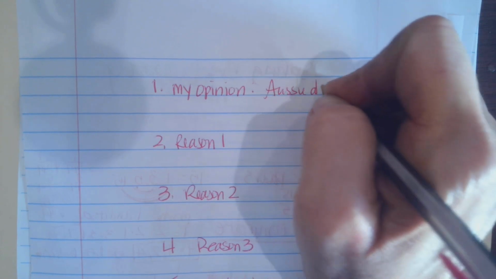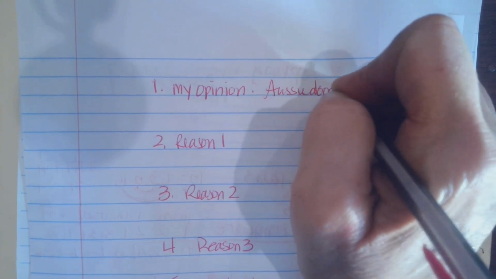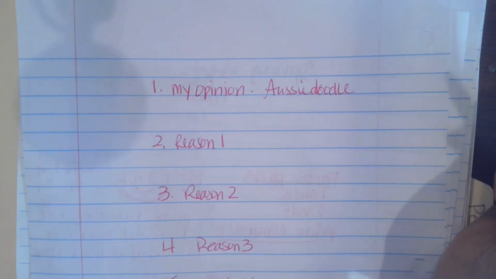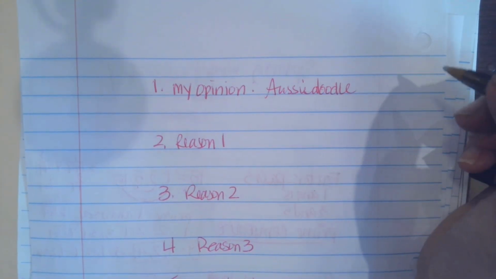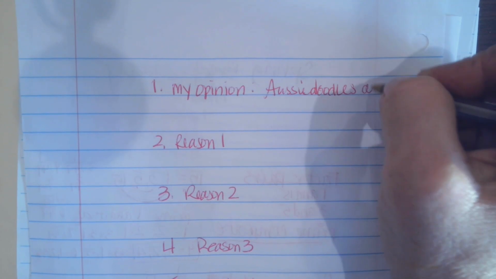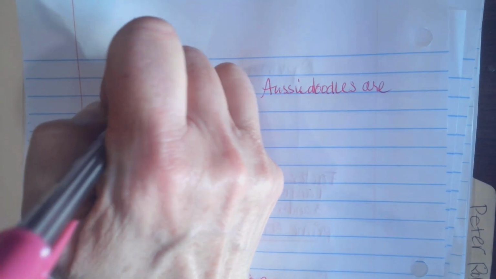So, for example, I'm going to use my dog right here who's being naughty, but we're going to say, Aussie Doodles are the best. Obviously, you don't think that because you have a different dog. So you can tell whatever you want to say. You can write your dog breed.